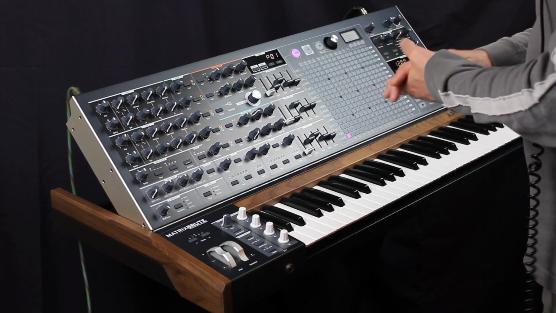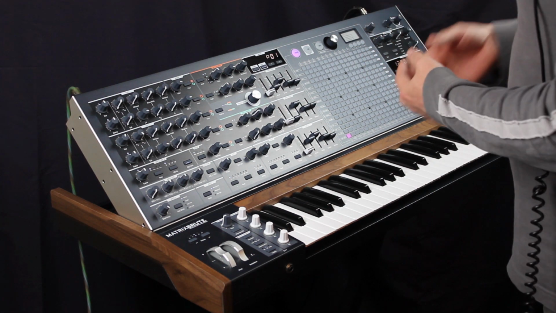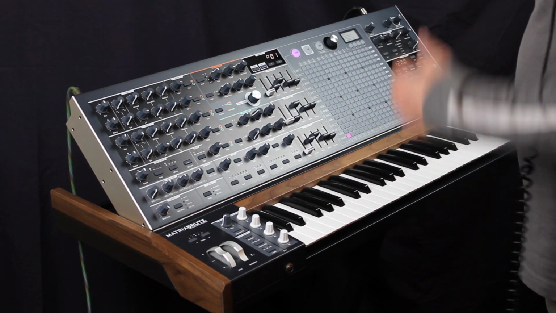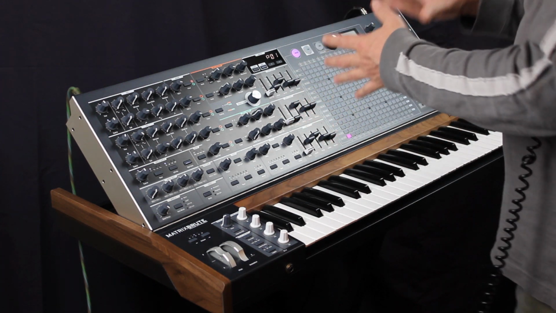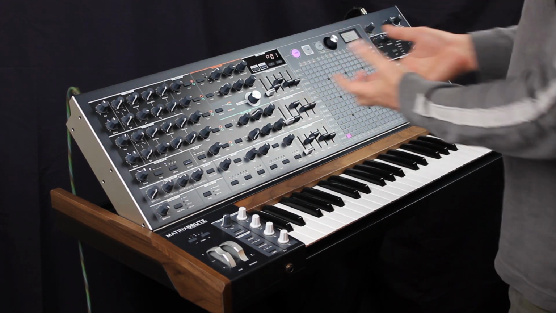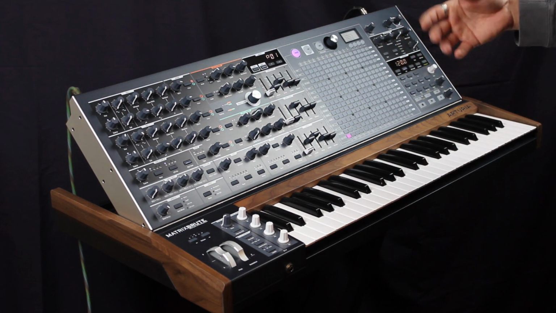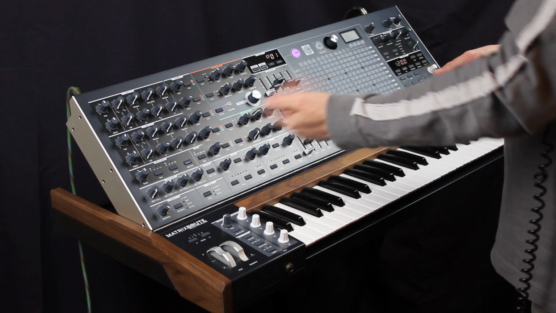Okay, we've talked about LFO1 and LFO2. Let's not forget that there is actually an LFO3. With this synthesizer, it's everything. You get everything. So you get a third LFO, and our third LFO is hidden over here in VCO3.